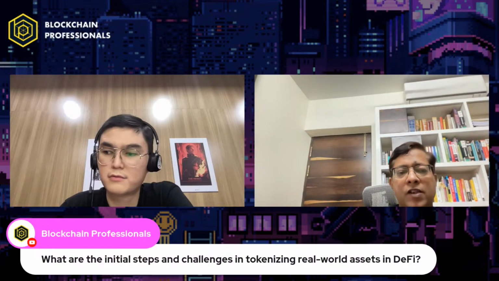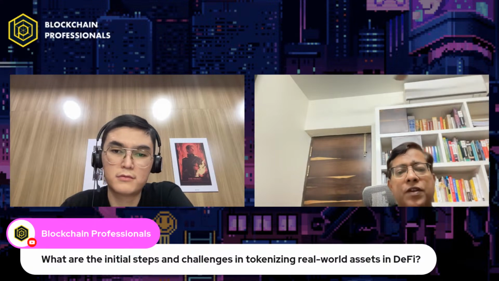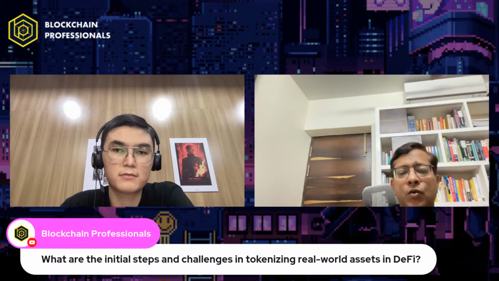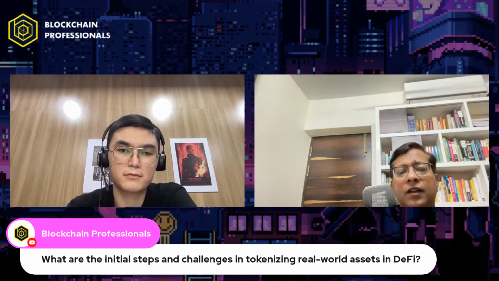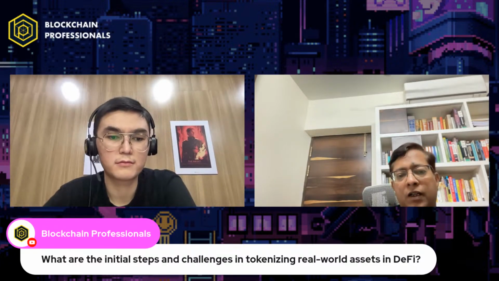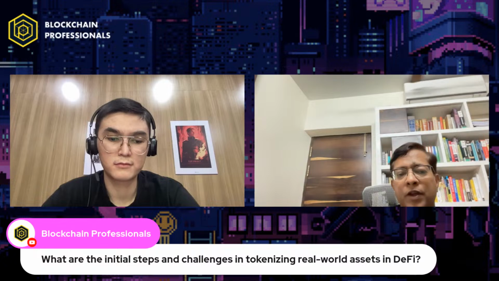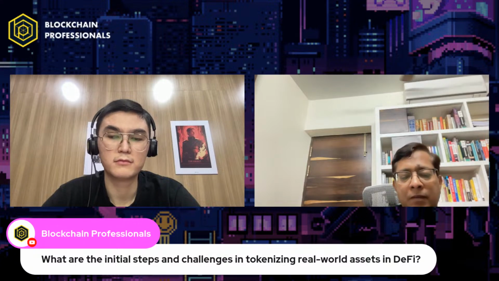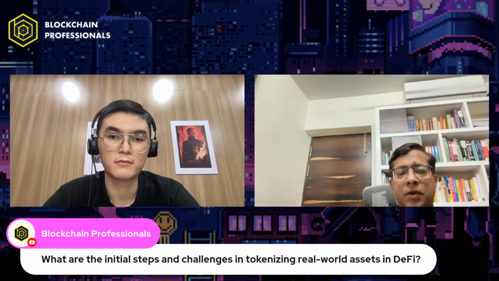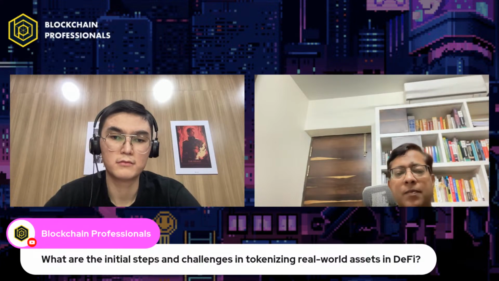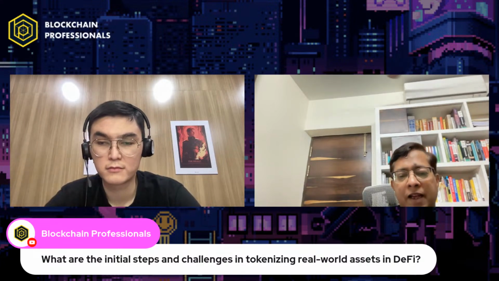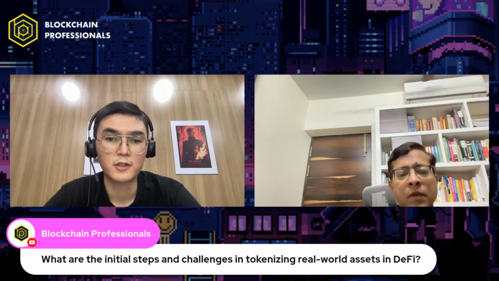Similarly, you require decentralized oracles, you require proof of reserves, basically some way where you map the underlying asset very tightly to the tokens that you are generating. So there should be a proper, well-defined workflow with third-party auditors and verifiers to ensure that whenever a new asset comes in, the tokens are generated. Whenever the asset goes out, the tokens are burned, so that the actual circulating supply of the token always matches the underlying asset one to one. So these are, I would say, the initial steps and challenges.